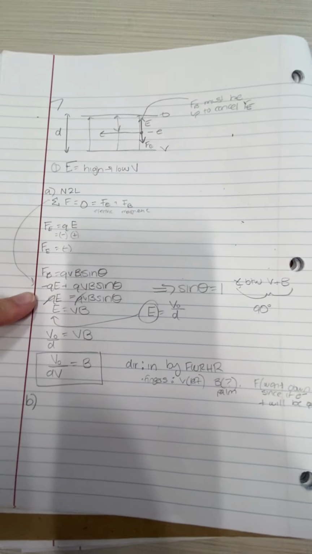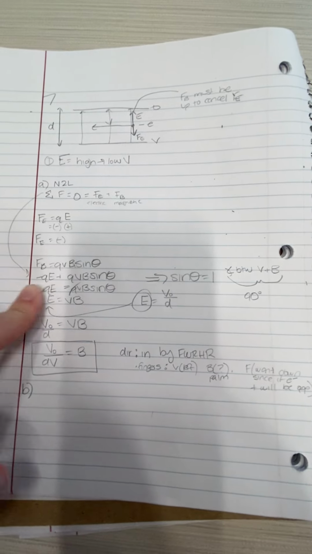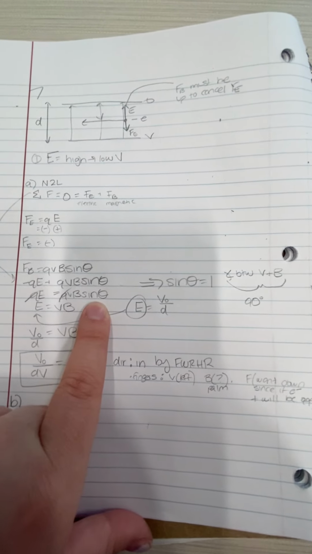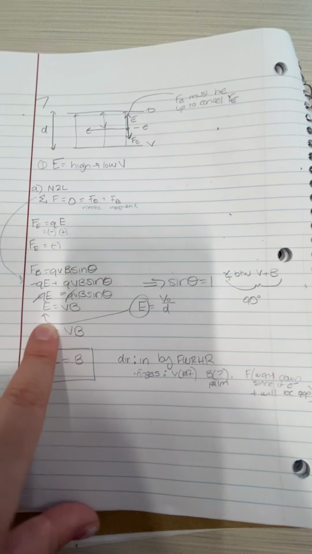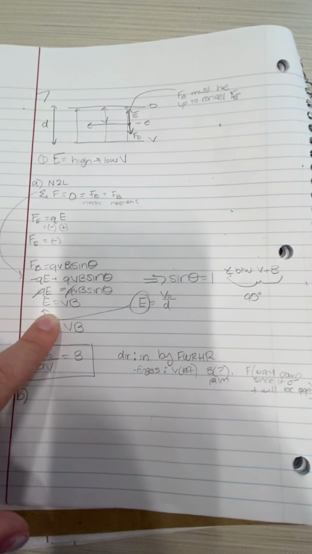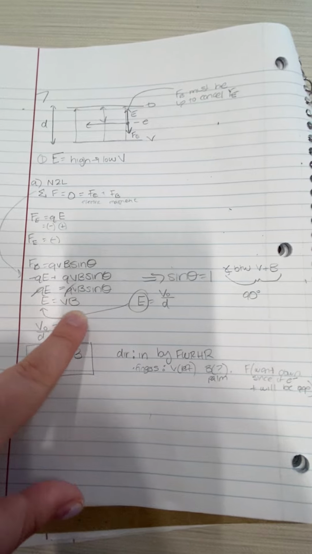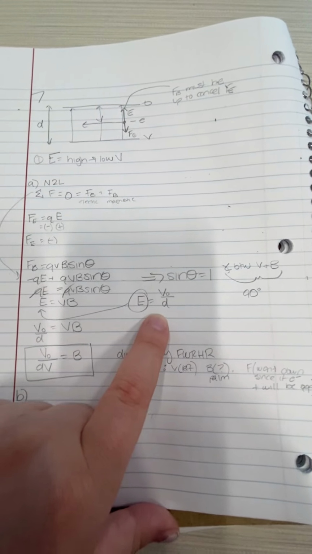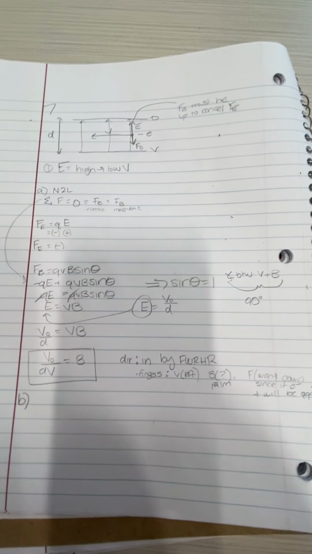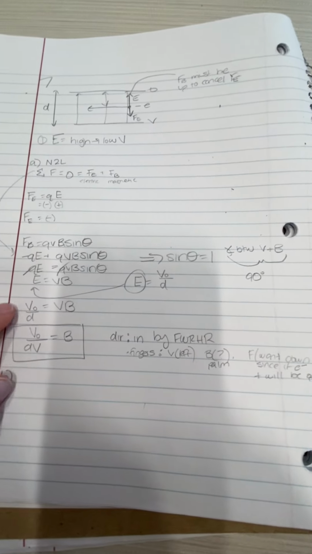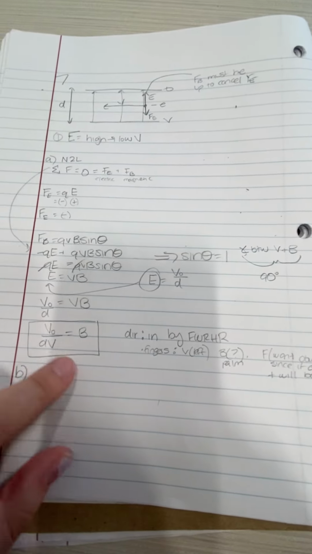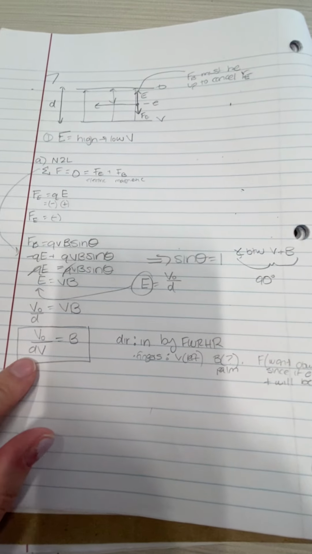And I saw the Q's could cancel, so I did that. And then at this point is where I showed that sine theta would just be 1, so I'm not including it from now on. And I'm left with E equals VB, and I know that E is V naught over d, so I plugged that in to the E, and then I solved for the field and got B equals V naught over dV.